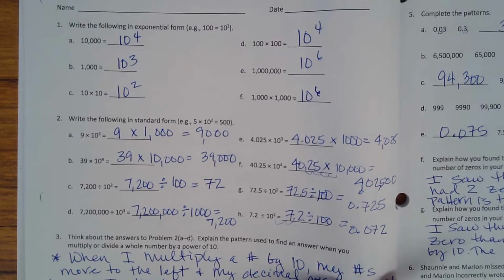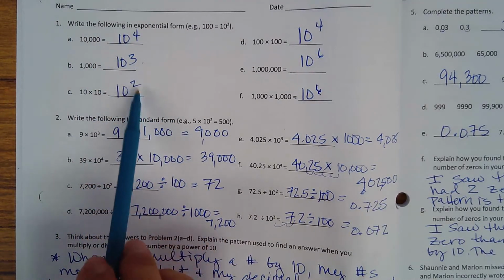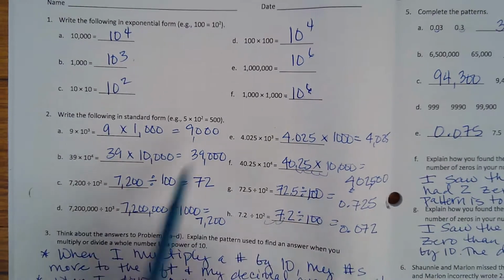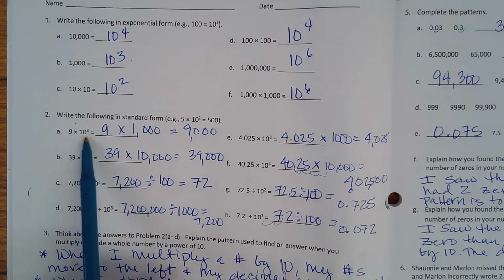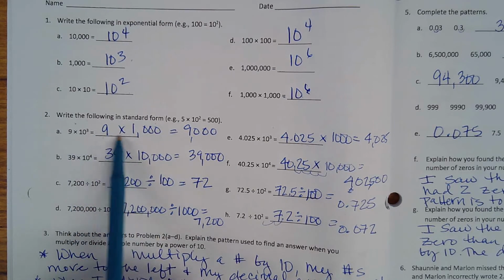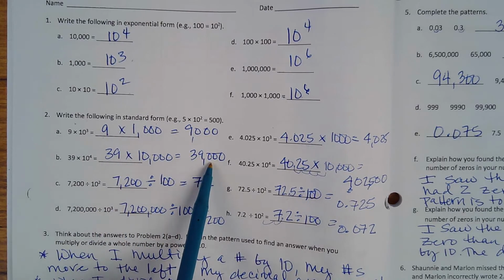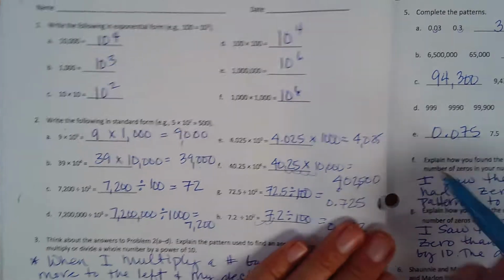So, looking at the top, we have: write the following in exponential form. We used our exponents to record our zeros. Then write the following in standard form. So I pulled the exponent out and did my multiplication. You can check your work.